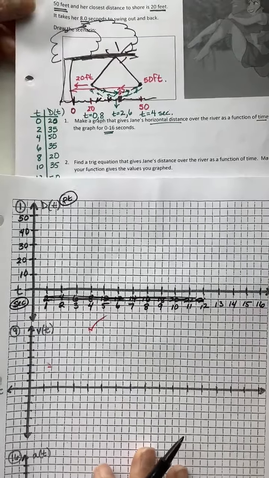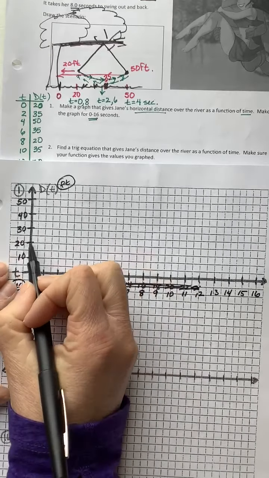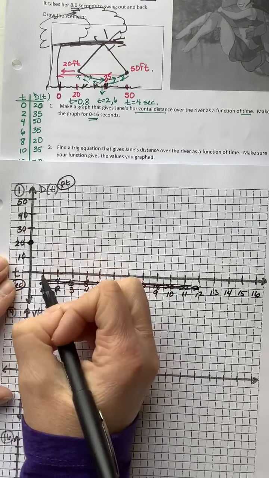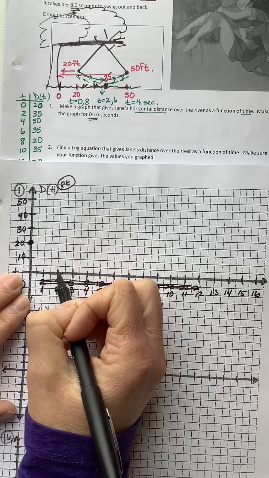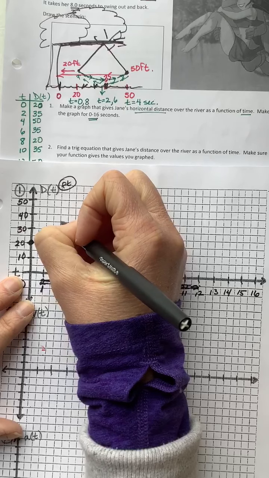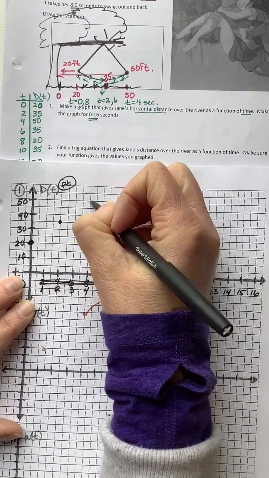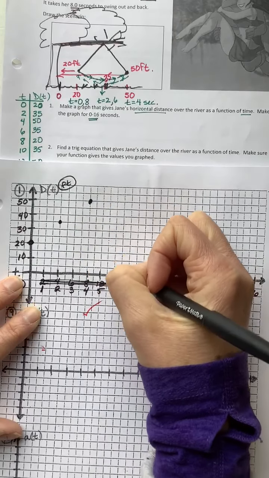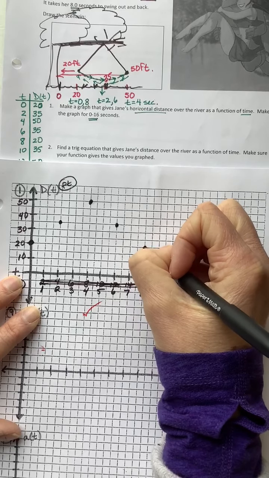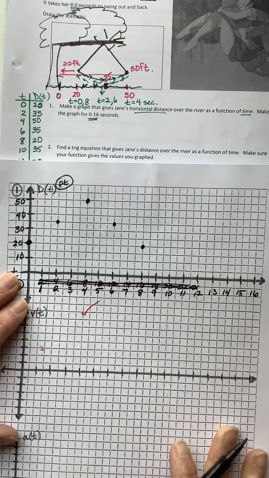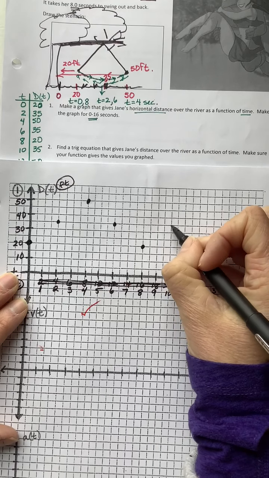So I've got my table right here. At 0, she is going to be up at 20. After 1 second, I have no idea. But after 2 seconds, I do know that she will be 35. 4 seconds, 50, 6 seconds, 35, 8 seconds. Okay, and there's 1 round. And the process repeats itself.